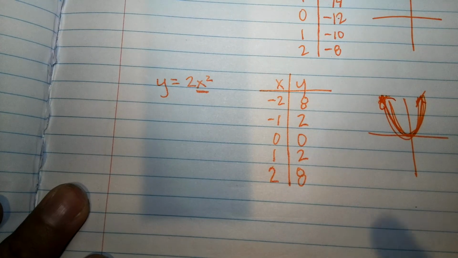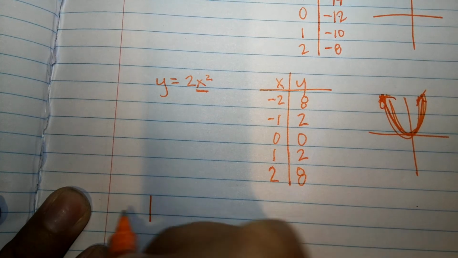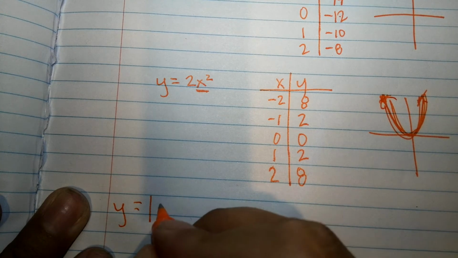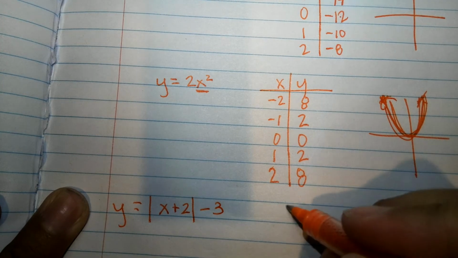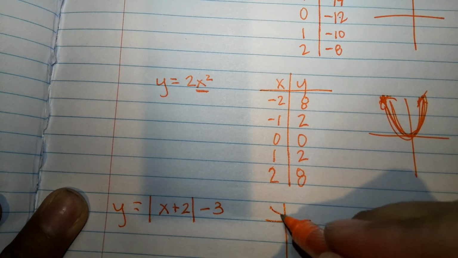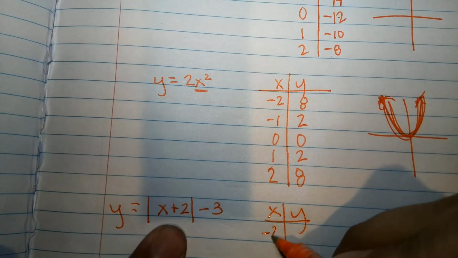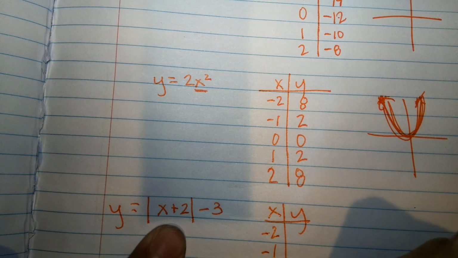You can also do absolute value. I don't know, y equals absolute value of x plus 2 minus 3. Well, Mrs. Carroll, I forgot how to do this one too. Make your chart. Let's just keep going. -2, -1, 0, 1, 2.